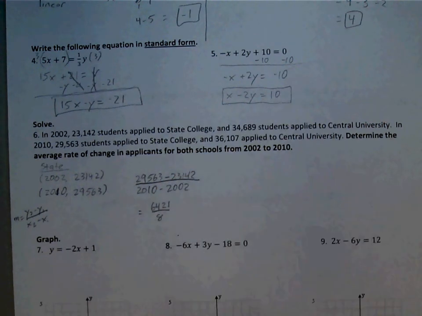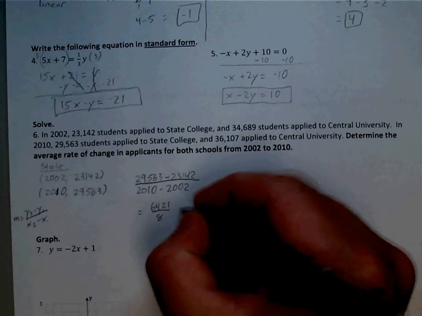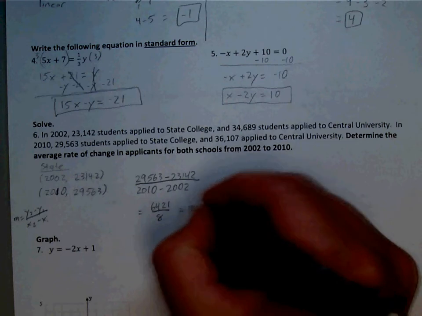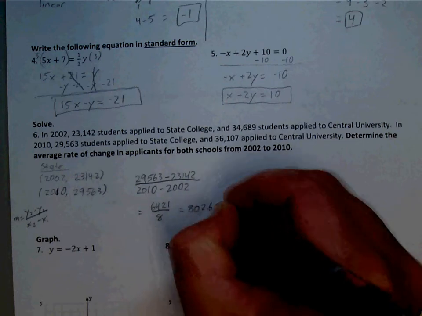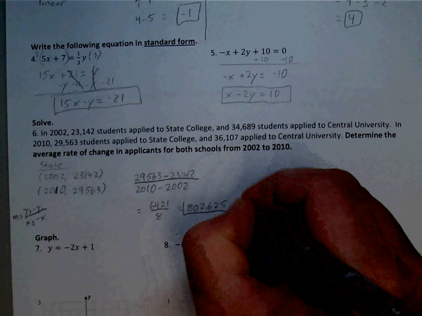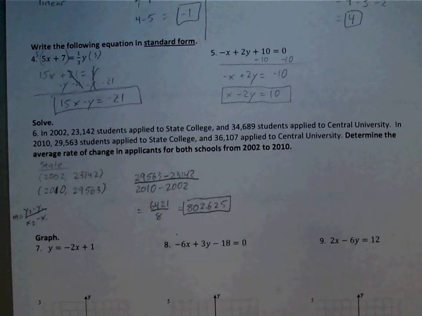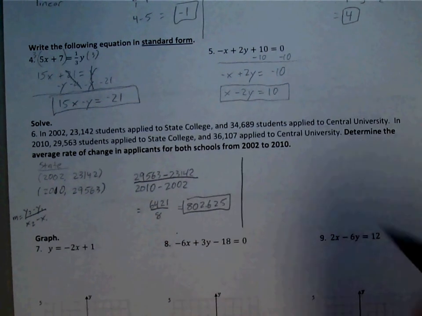That would be over 8. Now we can leave it as a fraction, or we can go ahead and write it as a decimal. If you write it as a decimal, we get 802.625. That's how much we're going up a year. That's the population increase per year. So that's for State College.